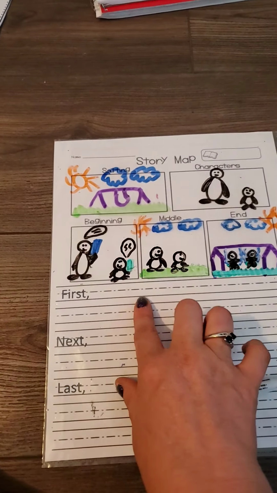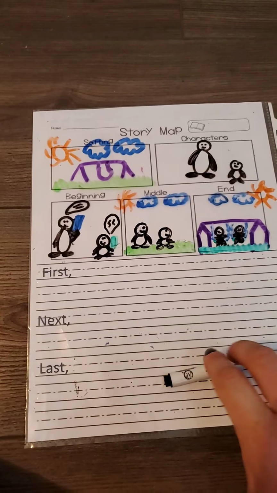We need to have finger space. The uppercase at the beginning of our sentence, the period at the end. But your sentence has to make sense. You can't say, penguin call phone. That would not make sense, okay? So we need to make sure that it makes sense.